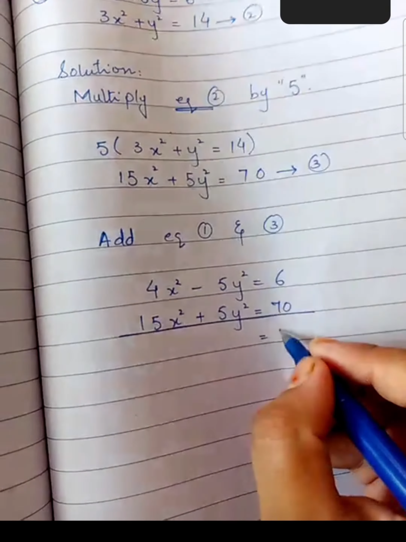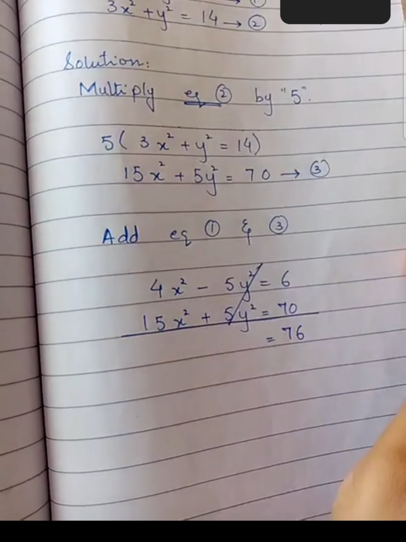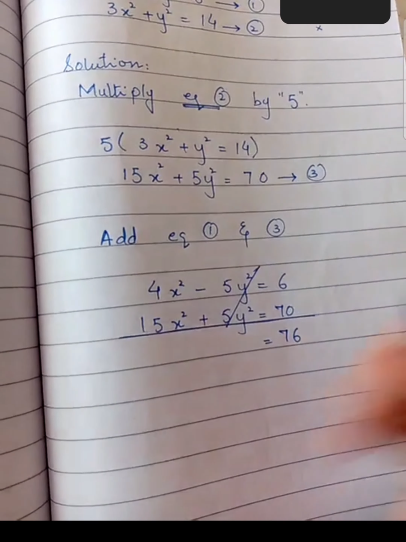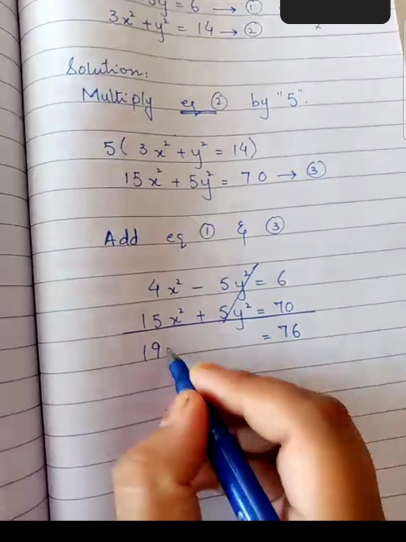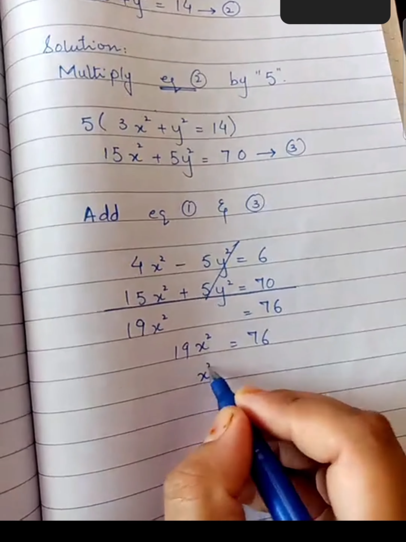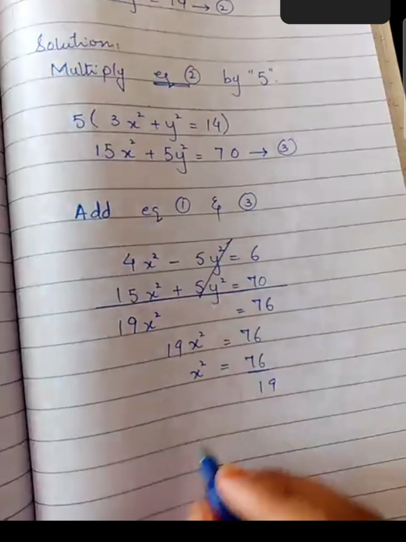So 70 and 6 will be 76. Plus minus, cancellation property of addition used, cancelled here. 15 plus 4 will be 19x square. So 19 times x square is equals to 76. We need the answer for x square. It will be 76 divided by 19. What will it be?